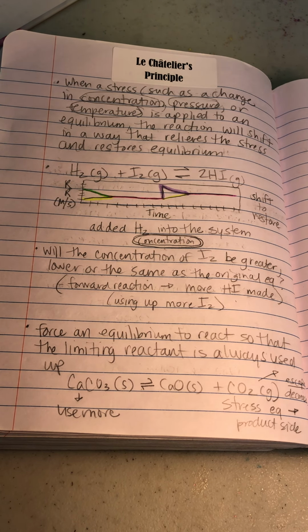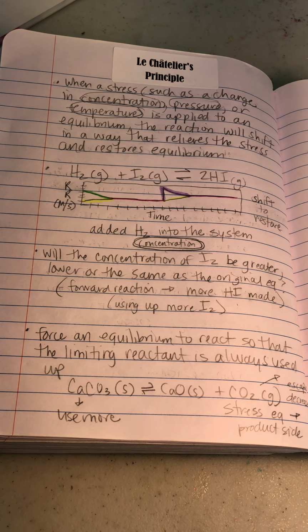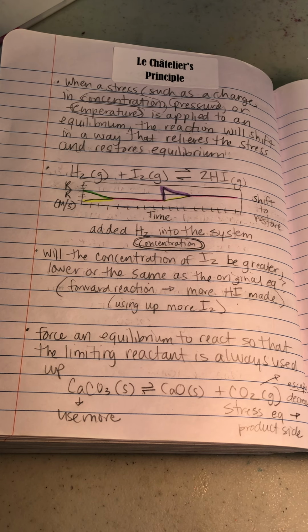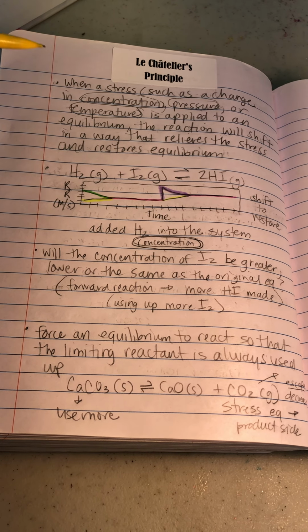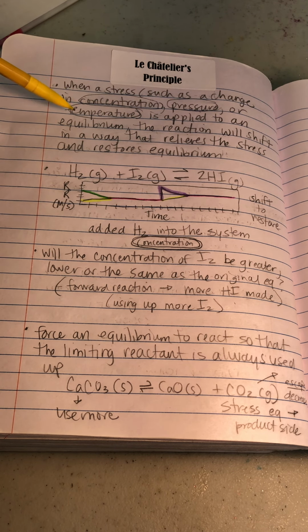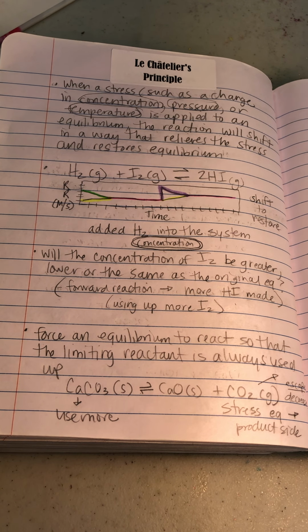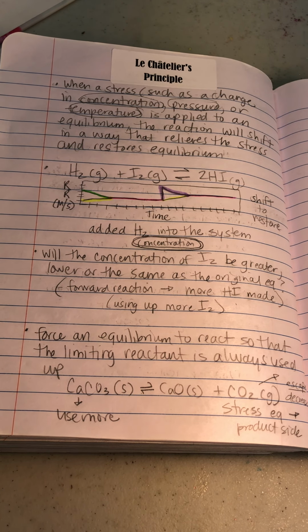This has to be an enclosed system. I have my reaction and it's got to the point of chemical equilibrium, and now I'm going to mess with it. I'm going to either add more concentration, or add some pressure, or add some temperature. Those three things can cause a change in equilibrium.